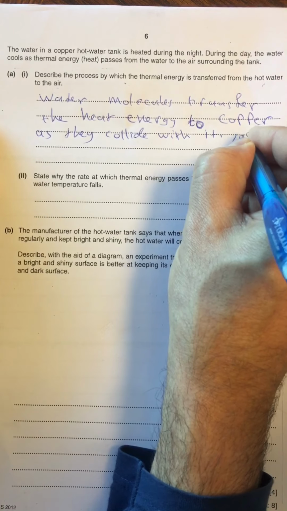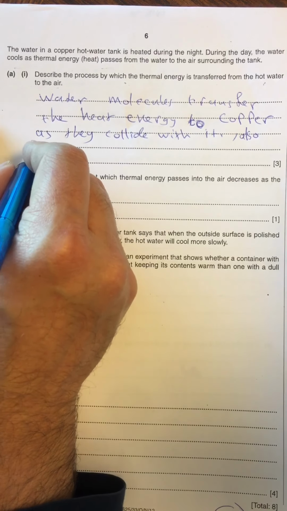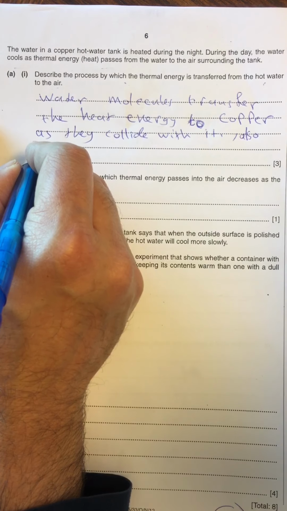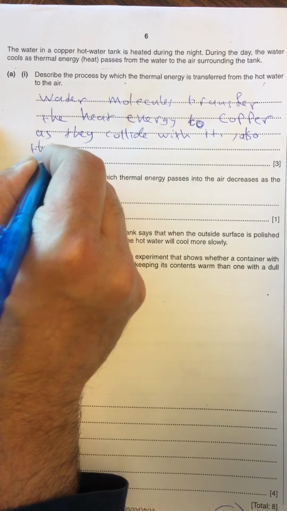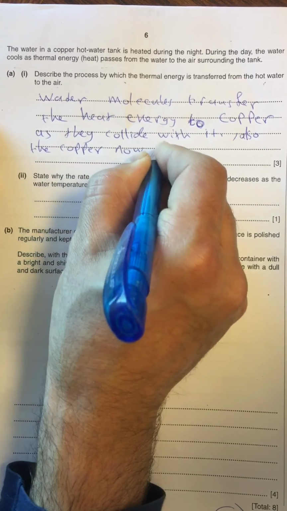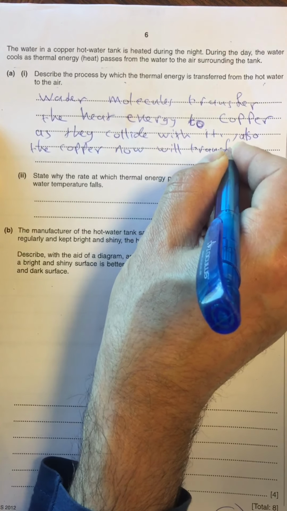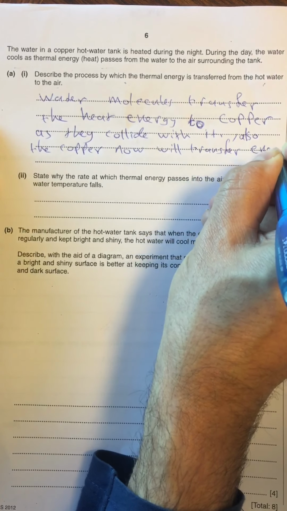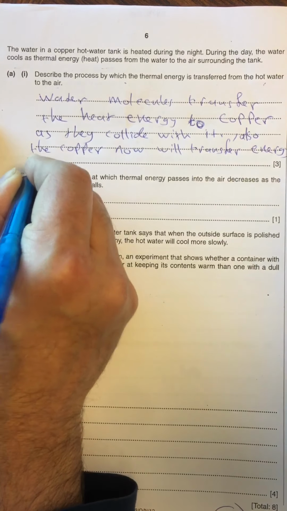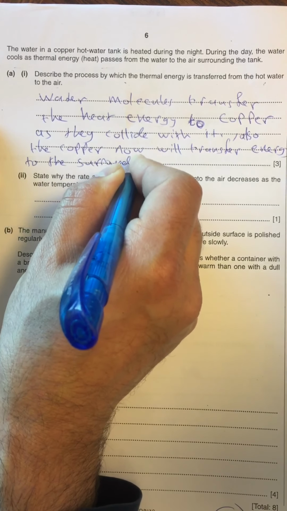Also, the copper now will transfer heat energy to the surrounding air.